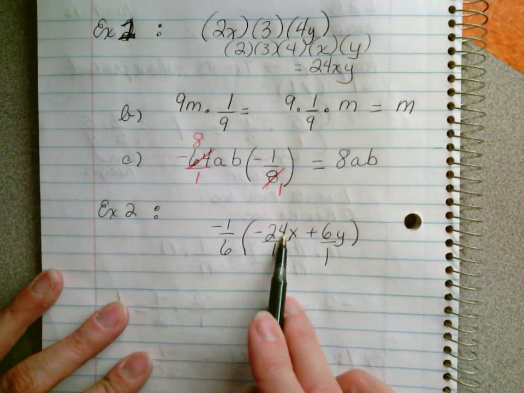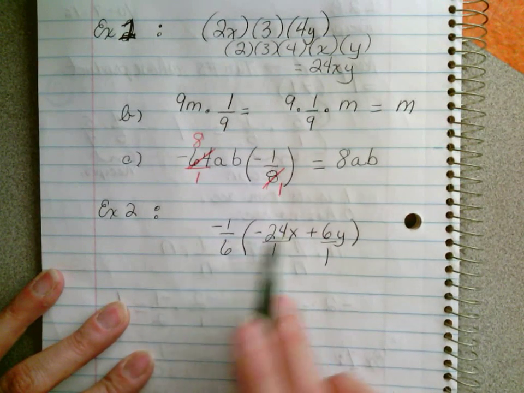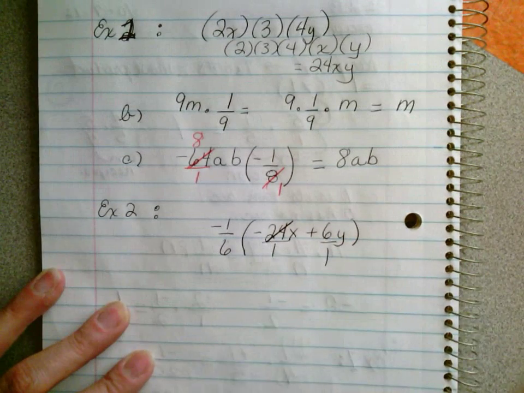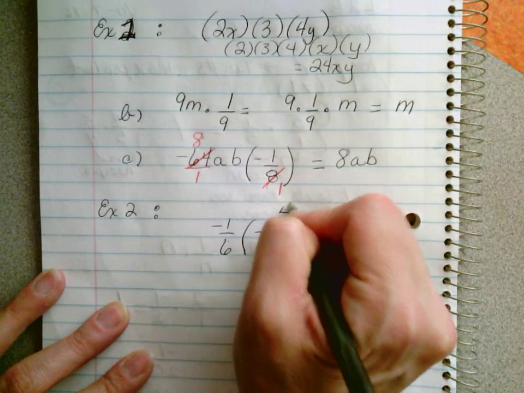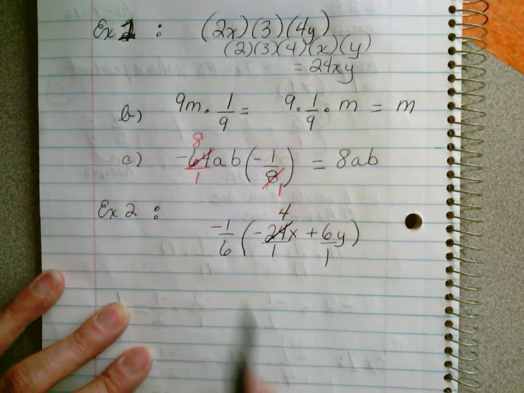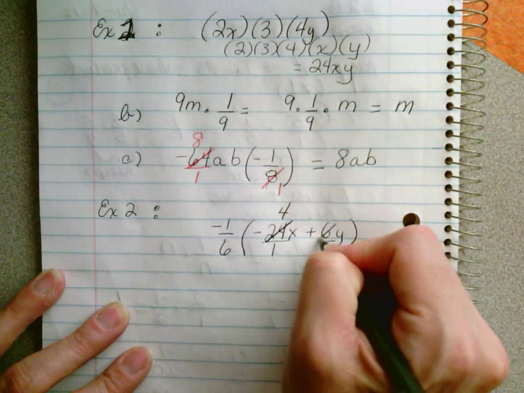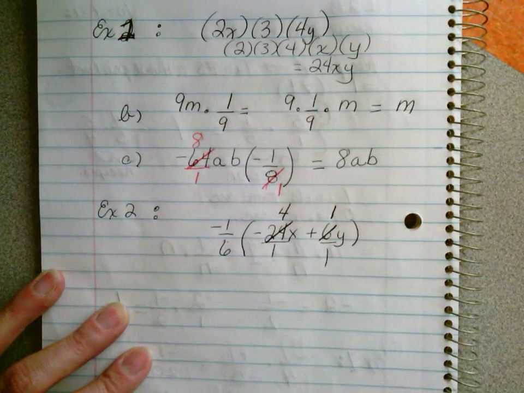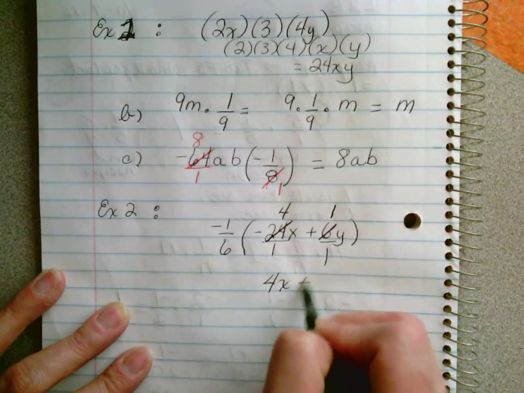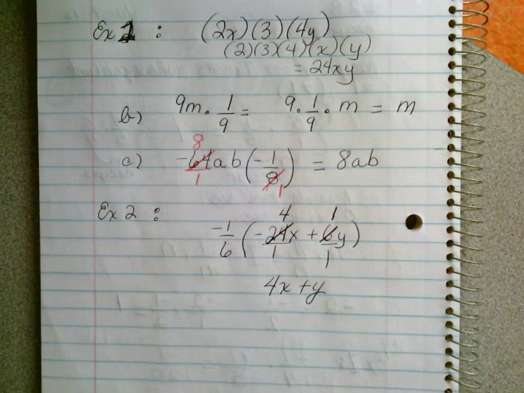And this cancels, making this into a -4. This and this becomes a 1. Your end result is 4x plus y. Good luck, kill it. 4x plus y.